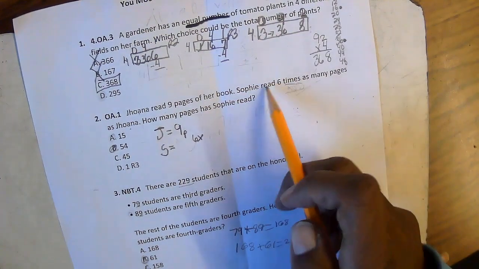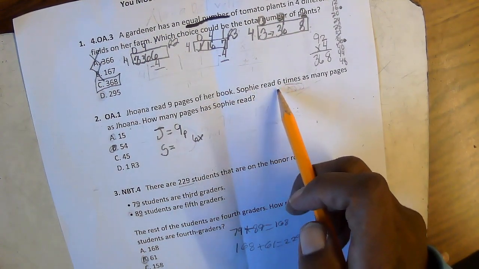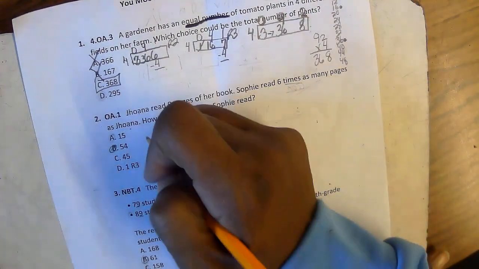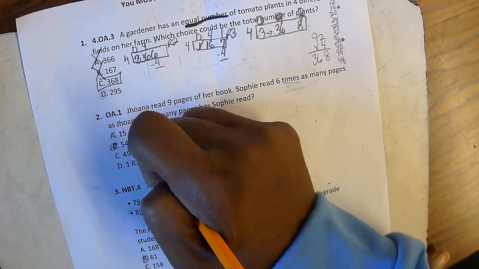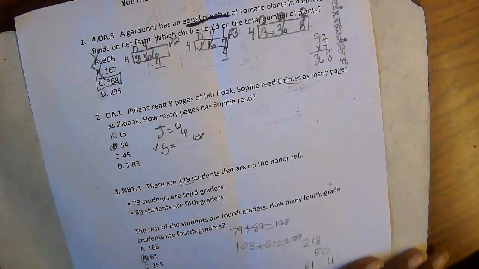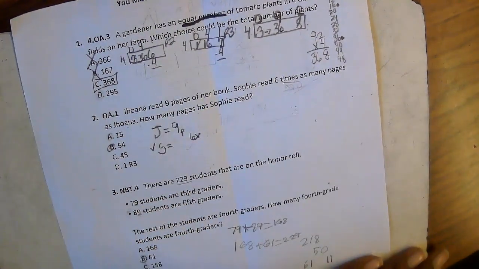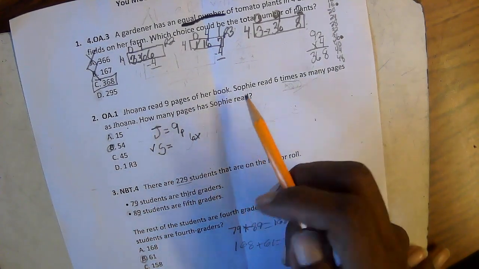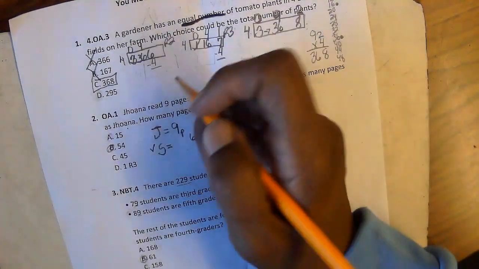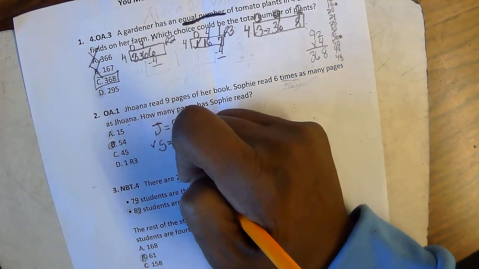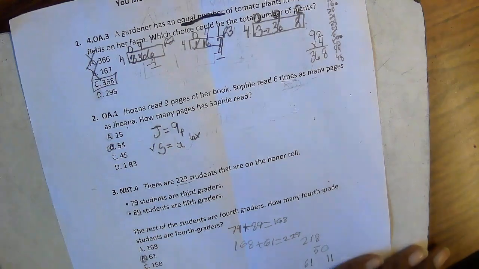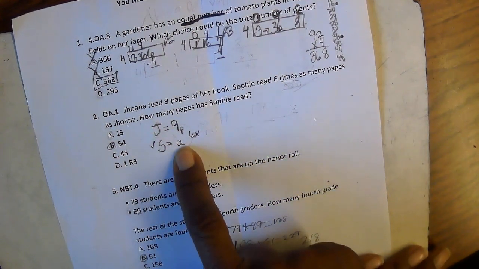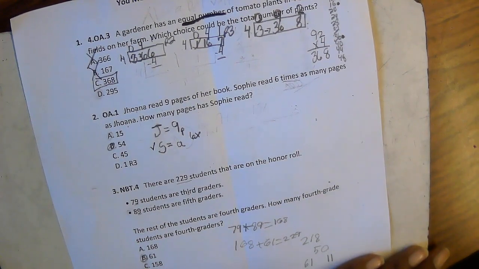And that also lets me know that Sophie's number should be bigger than Johanna, because it says Sophie read 6 times as many. So I'm going to put a little check on Sophie. That reminds me when I get my answer that it must be bigger than 9. Okay? How many pages has Sophie read? We don't know yet. So we put a variable, which is a letter, and we use lowercase a. It could be a lowercase anything, but it's a variable. It's the unknown. We don't know it yet. Okay? Now we're ready to solve.